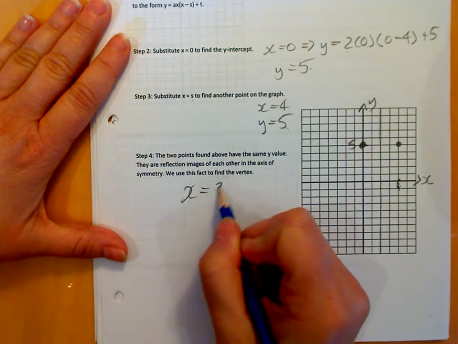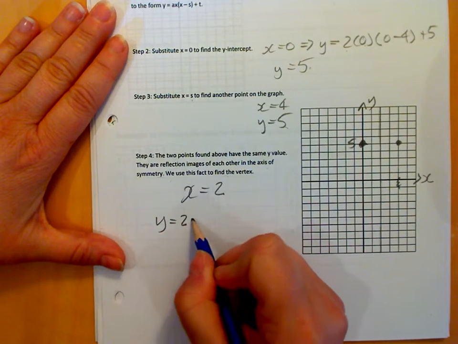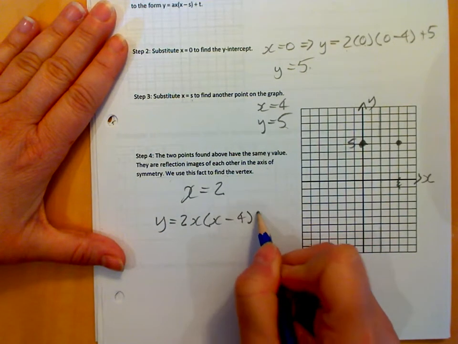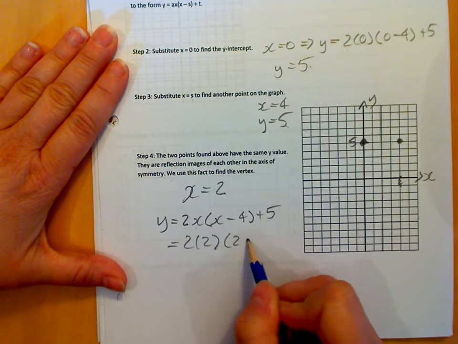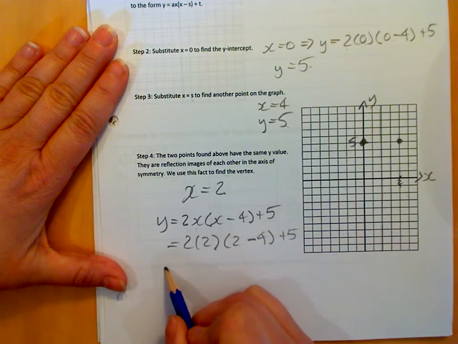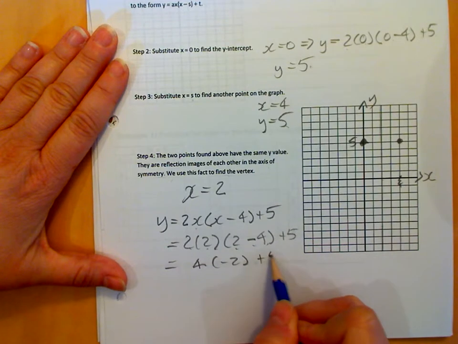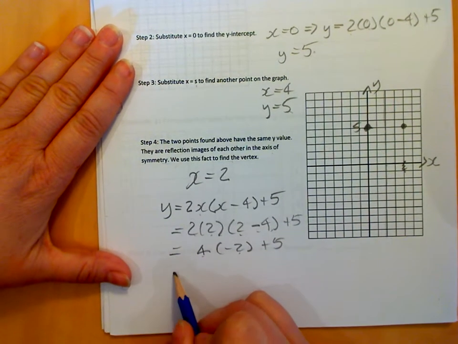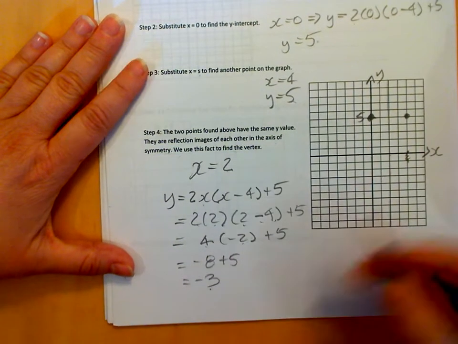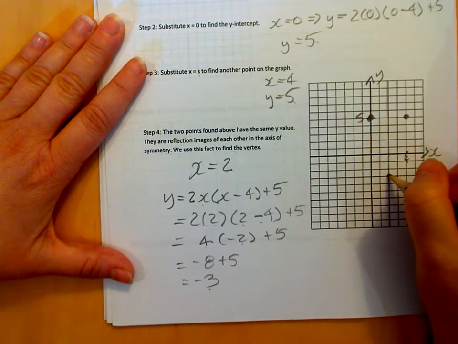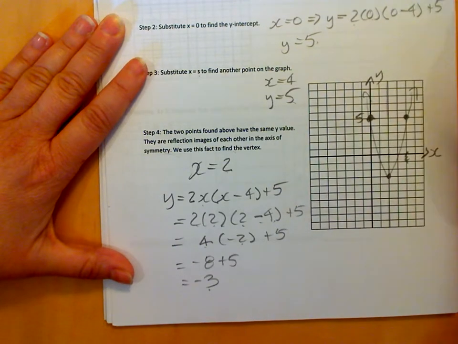So when x equals 2, we now need to find out what y equals. So we've got y equals 2x, x minus 4 plus 5. Sub in x equals 2. And then we have 2 times 2 is 4. 2 minus 4 is negative 2 plus 5. 4 times negative 2 is negative 8 plus 5 is negative 3. So when x is 2, y is negative 3. When x is 2, y is negative 1, 2, 3. And then we connect the dots. That's the process.